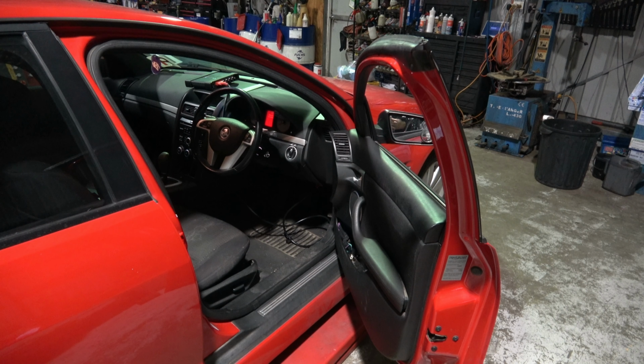We have a 2010 or '11 VE Commodore V6. This one has an issue with the fuel gauge. Basically, according to the customer, they put in a full tank of fuel, but the fuel gauge is not reading right. Maybe it's not showing full, or whatever the case, it's not reading right according to the amount of fuel in the tank. So we're going to diagnose this car today, guys.